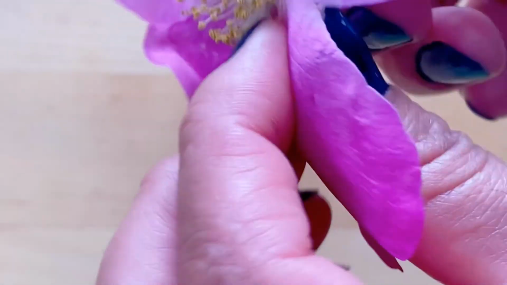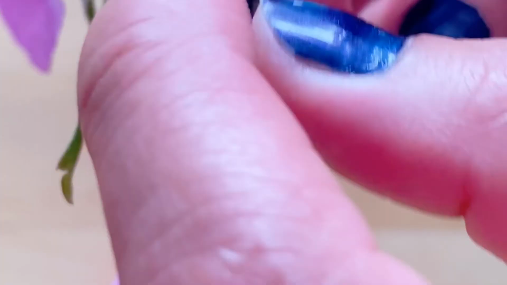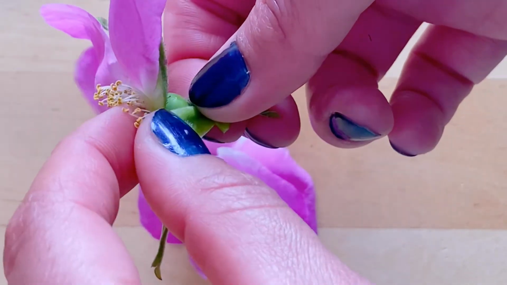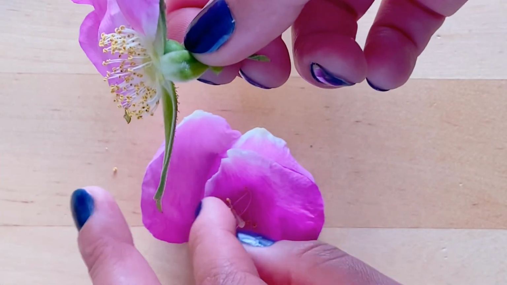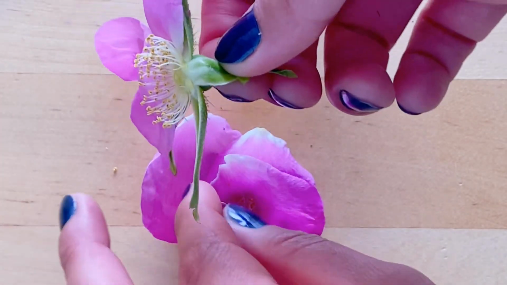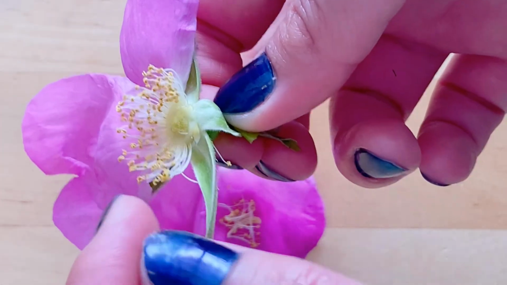And so for this rose, if we pull away these beautiful pink petals, the style on the carpel of the rose is not as long as the style was on the lily, and that's okay. The flowers come in different shapes and sizes, but they all generally have the same parts.